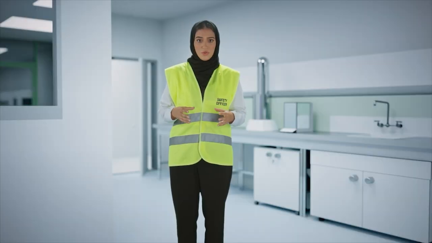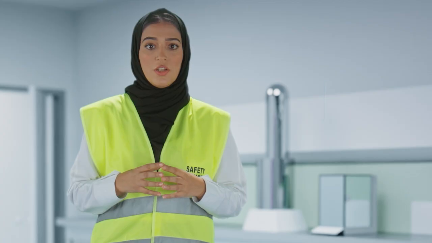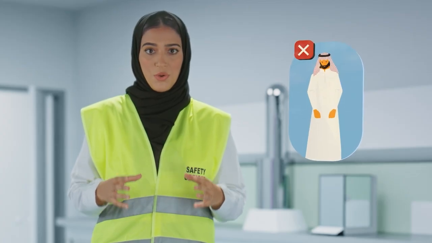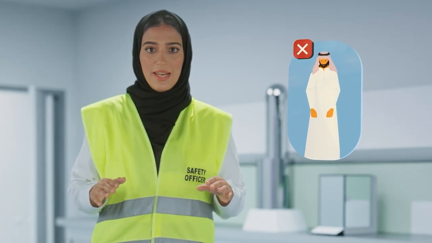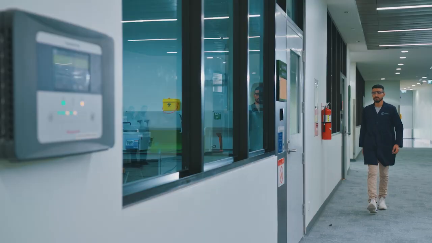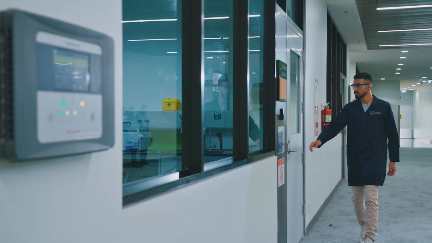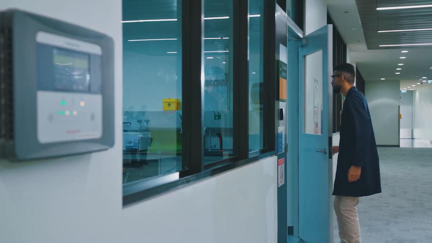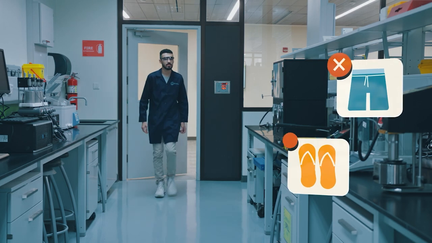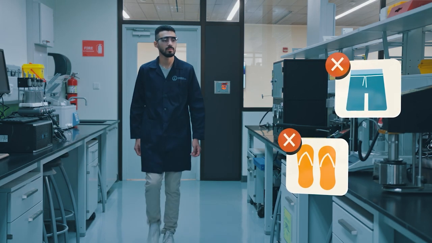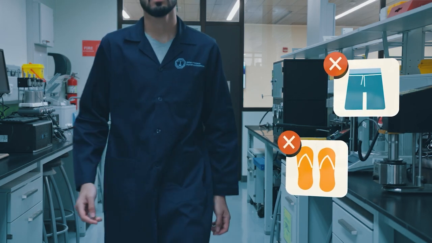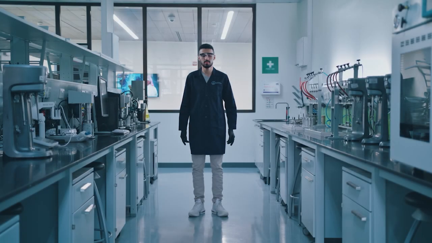Clothing worn in the laboratory should offer you basic skin protection from splashes and spills. Dress appropriately for the laboratory work. Thob and ghutra are not allowed. Before entering the laboratory, you must always wear long pants and proper closed-toe shoes. Shorts and sandals leave skin exposed to possible burns and other injuries. Therefore, they are not allowed.